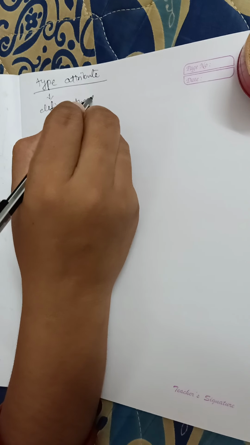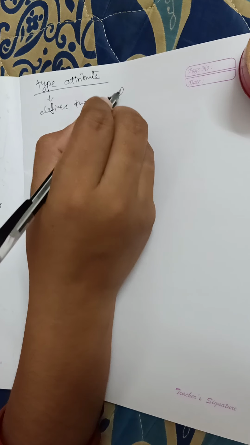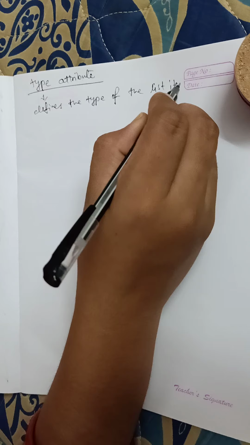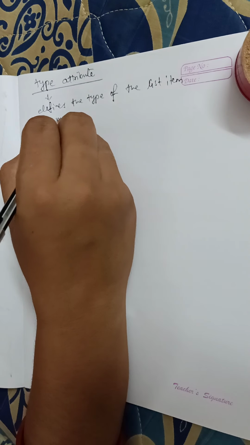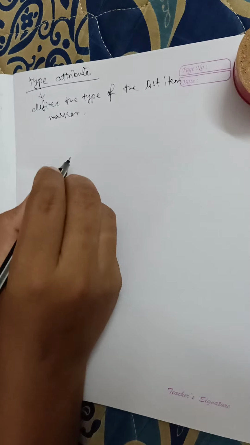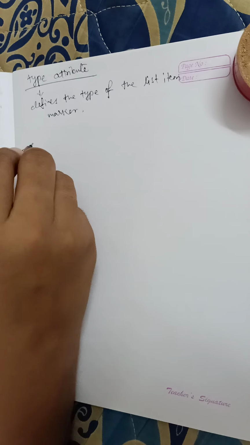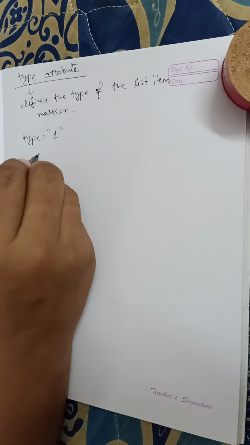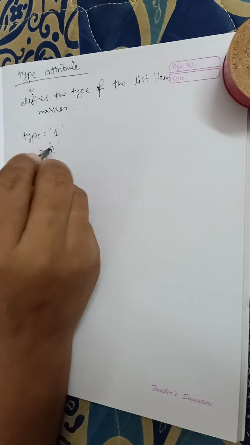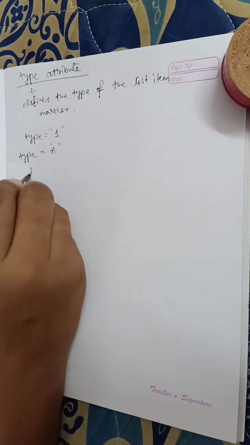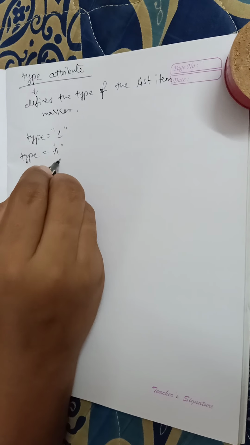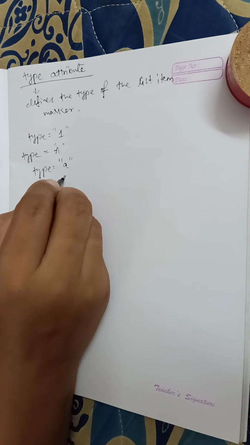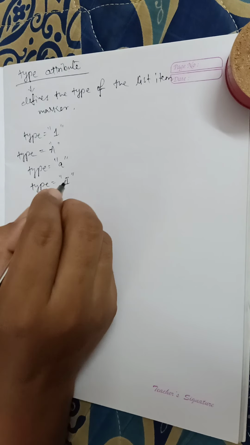It defines the type of the list item marker. So I can write it like type equal to 1 or A, capital A, then small a. I can also use your Roman numbers.